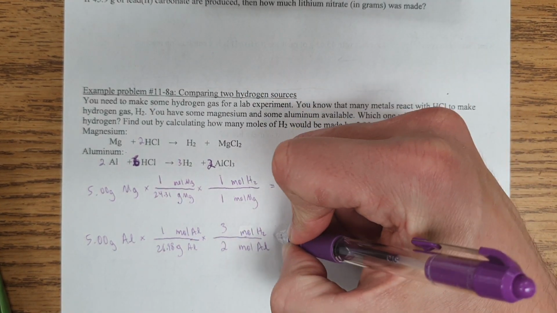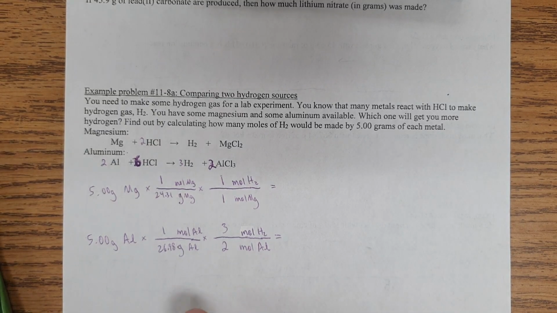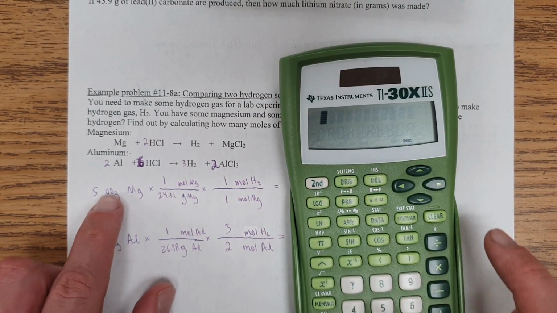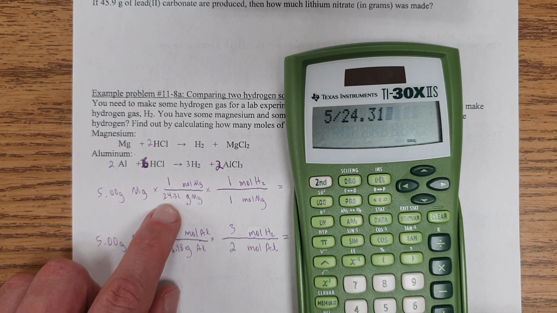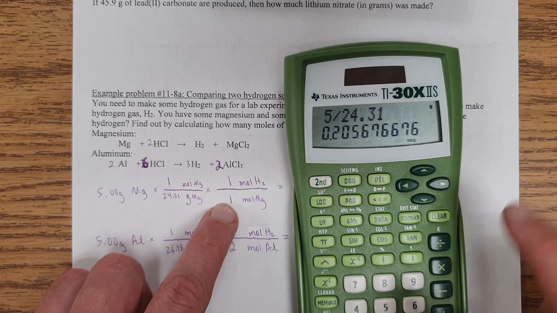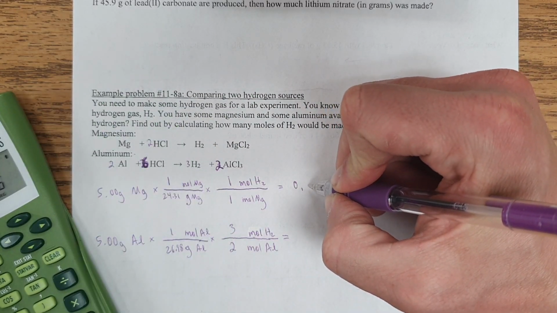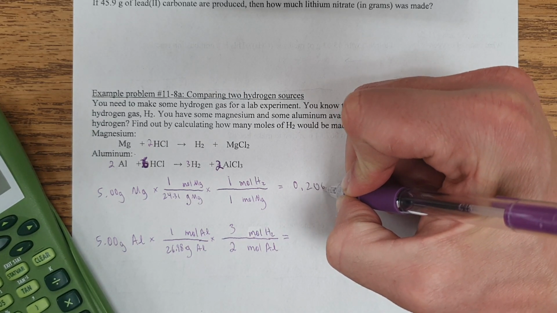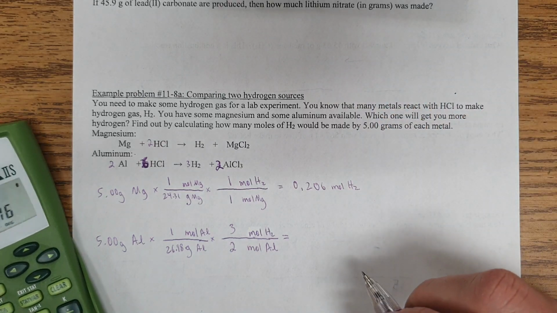Now let's see what the actual answers get. The first one, 5 divided by 24.31 equals, and then times 1 divided by 1 does nothing. So that's 0. Let's do 3 sig figs. 0.206 moles of hydrogen.